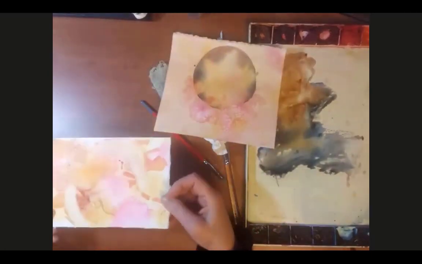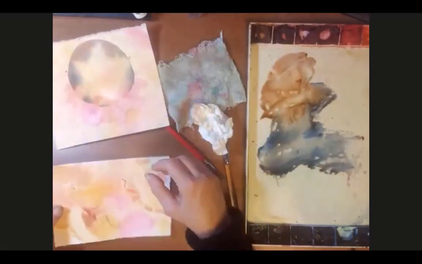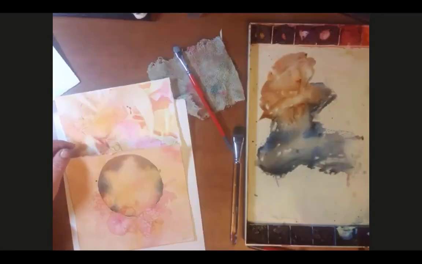Always save these little things, these little exercises that you're doing. You never know what they're going to turn into. Okay, so I'm going to pull up some of these images of Anna Zanuck's work, and then we'll pick one and I'll kind of show you some of the techniques that she's using to create it.